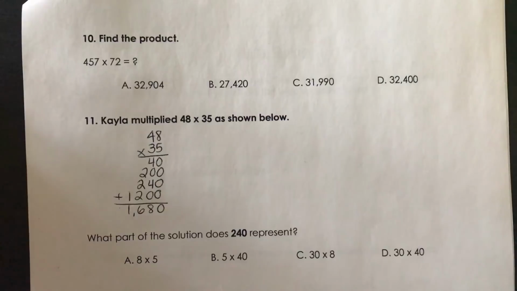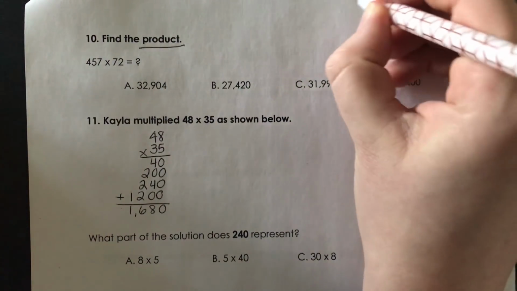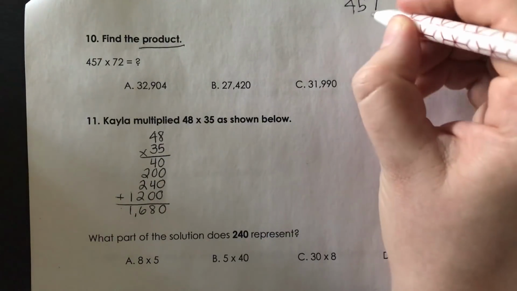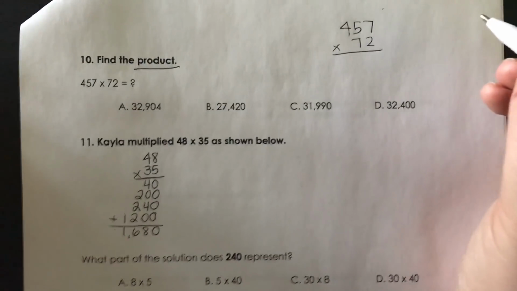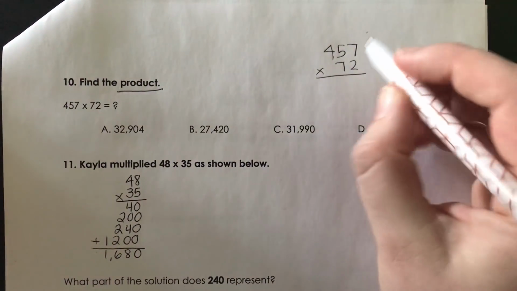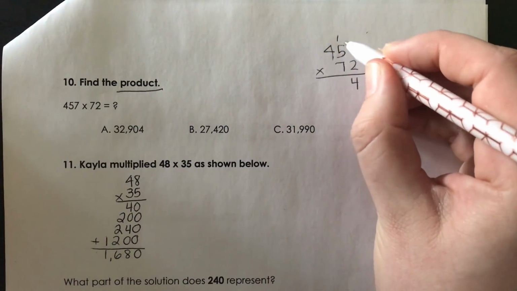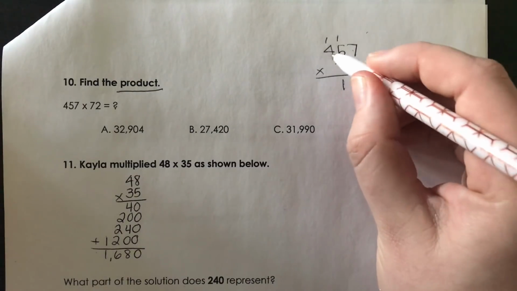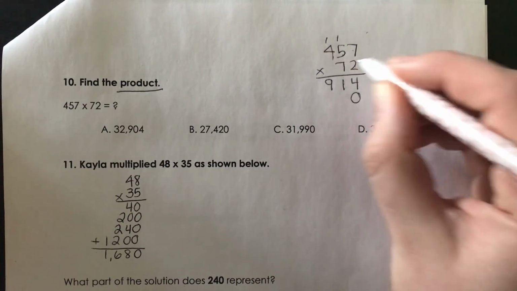Okay, so again, find the product. The product means the answer in multiplication. So I'm going to do this right here. 457 times 72. Okay, can you see that? There we go. 7 times 2 is 14. Carry my 1. 2 times 5 is 10. Plus 1 is 11. Carry my 1. 2 times 4 is 8. Plus 1 is 9. Now move on to the next number.